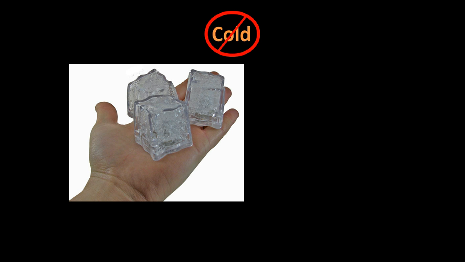Okay, now I'm going to mess with your mind a little bit. Let's talk about the word cold. There really is no such thing as cold. Cold is just a description that means less heat. Imagine yourself holding an ice cube. Your hand will quickly feel cold, right? That is not because cold is moving into your hand. There is no such thing as cold energy.